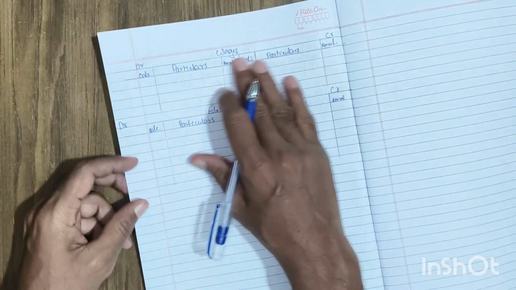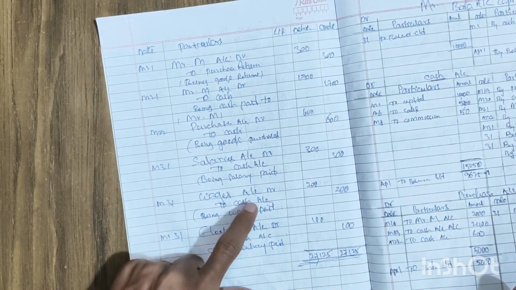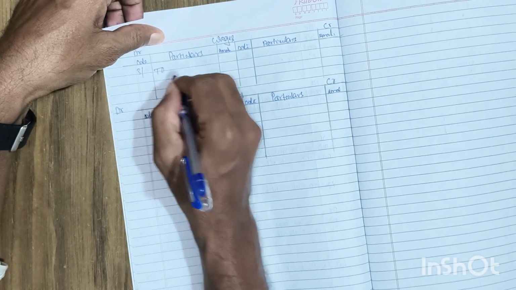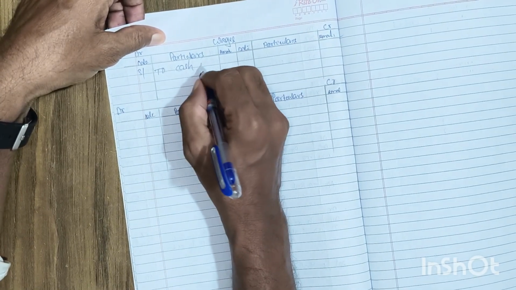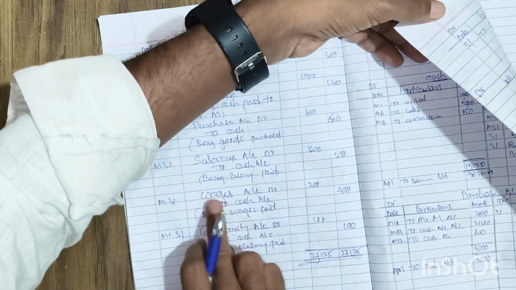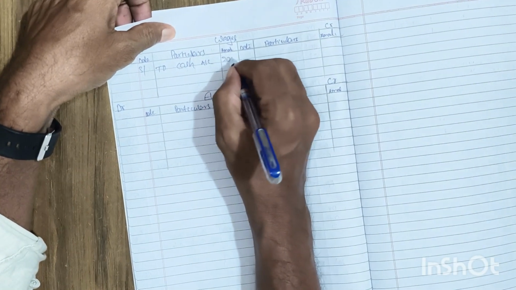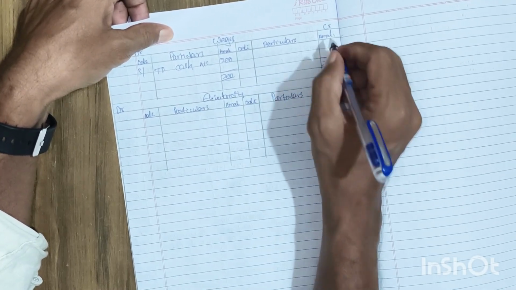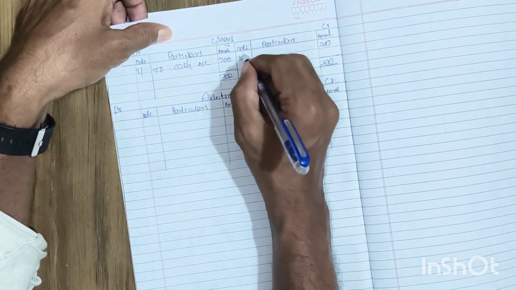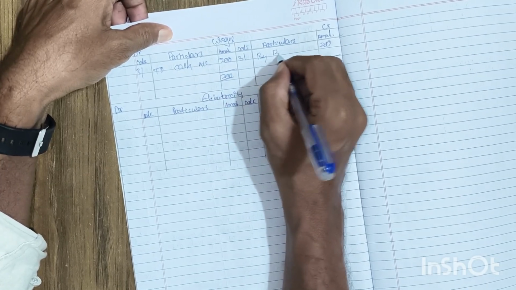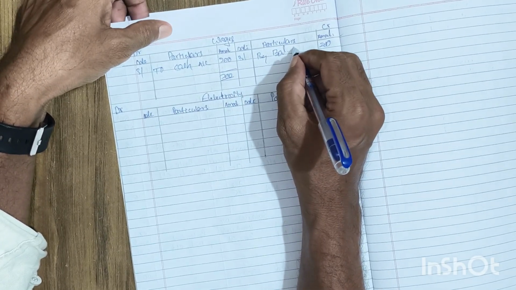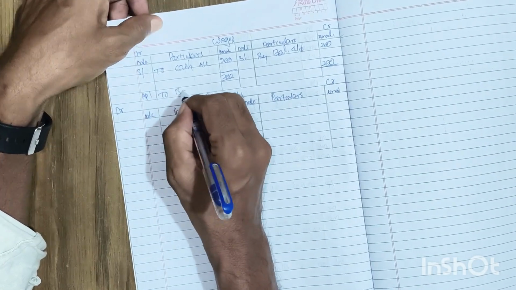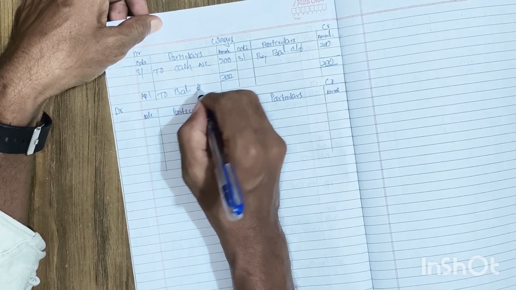And wages also has only one transaction. Let's record the debit side. Wages is debit, 31st March, to cash account. What is the total? Wages account 200. Make it total because we don't have any earlier wages related transaction. Close that on 31st March, by balance c/d. Bring that to next month, April 1st, to balance b/d 200.